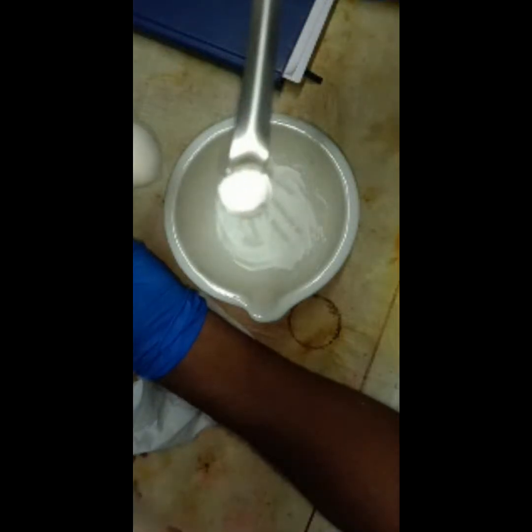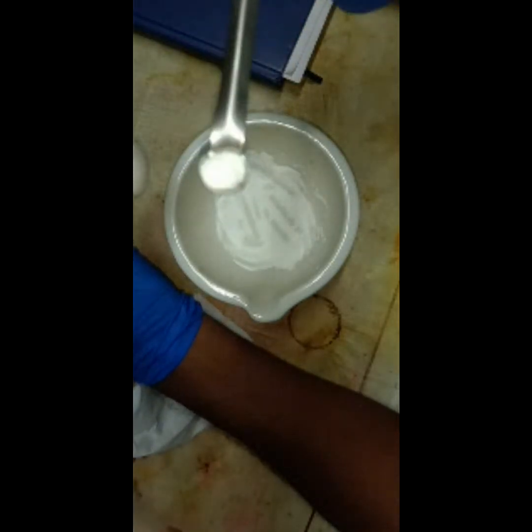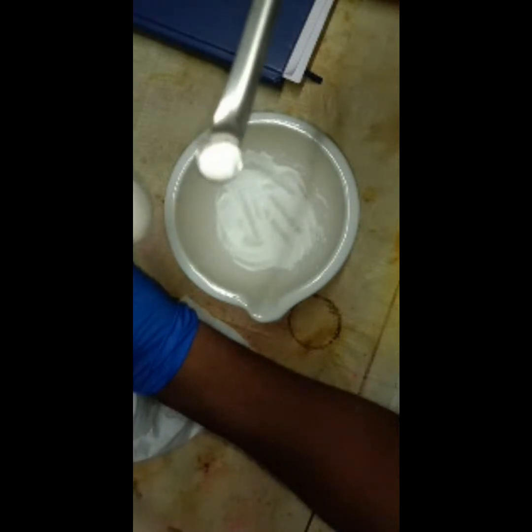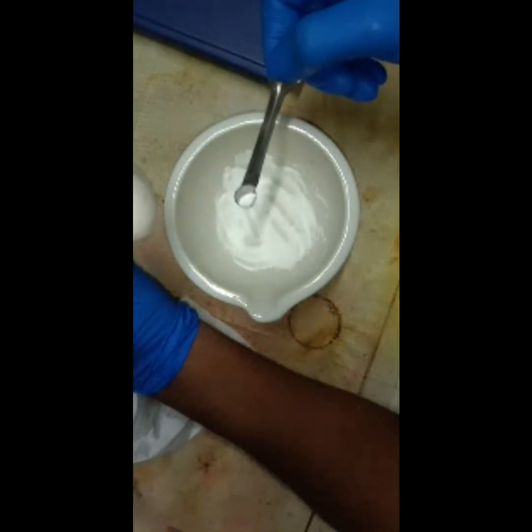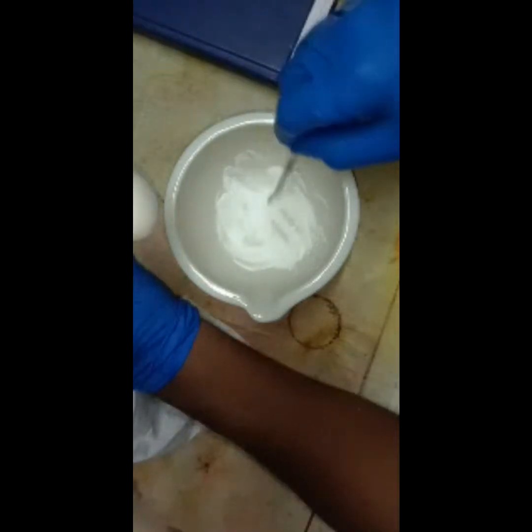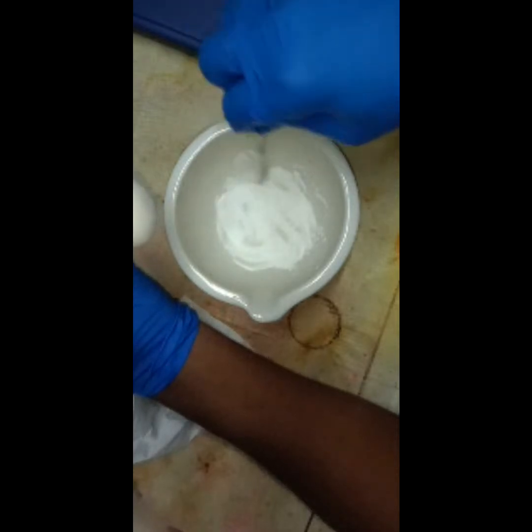If the sample is not ground well, it is not in powder form, but has a little roughness. You can once again gradually grind the sample.